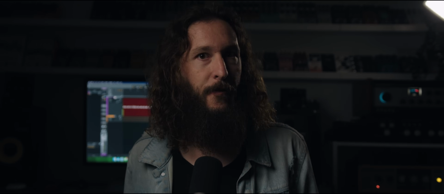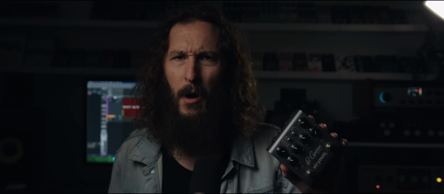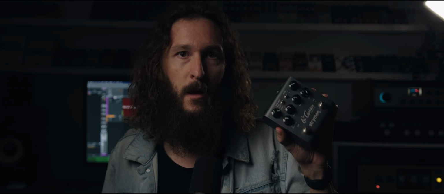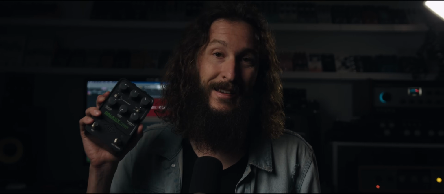Two of my favorites, but not the one we are going to highlight today, are the legendary and probably one of the most beloved guitar pedals ever made in earnest, the Strymon El Capistan tape echo, as well as the Universal Audio Galaxy.